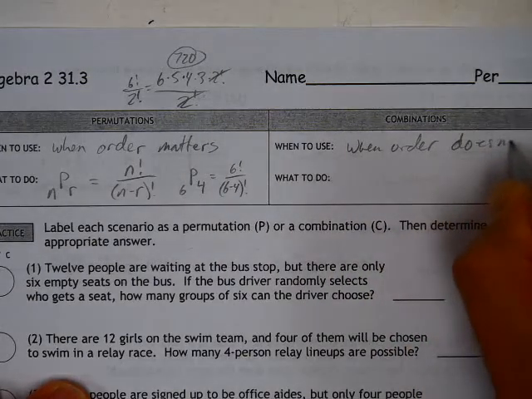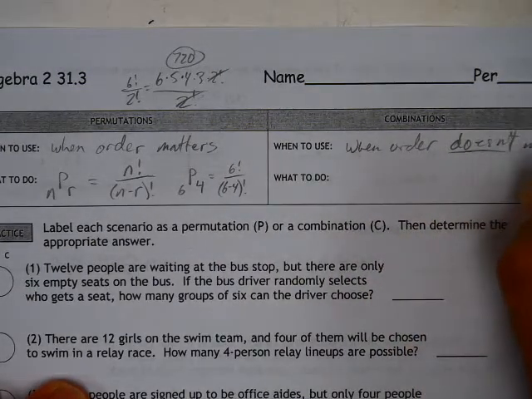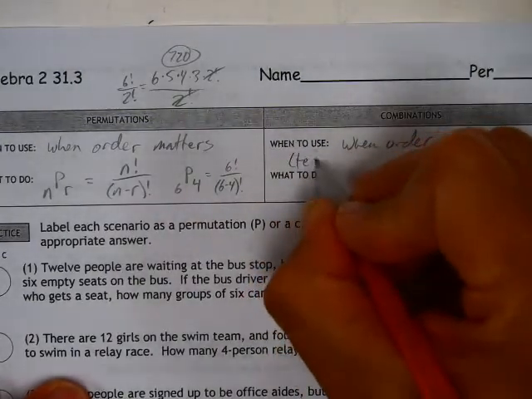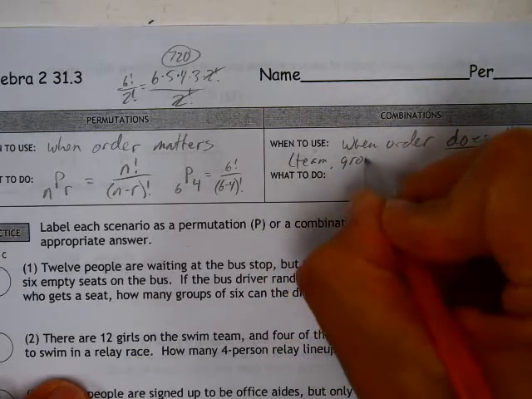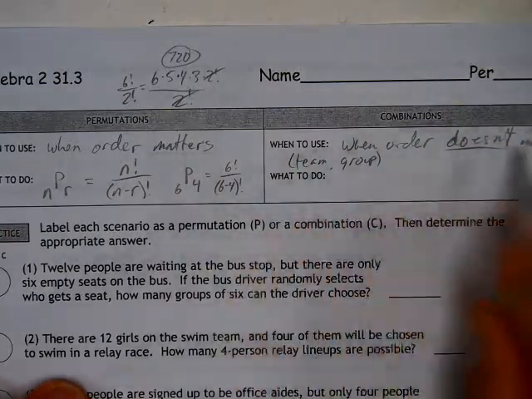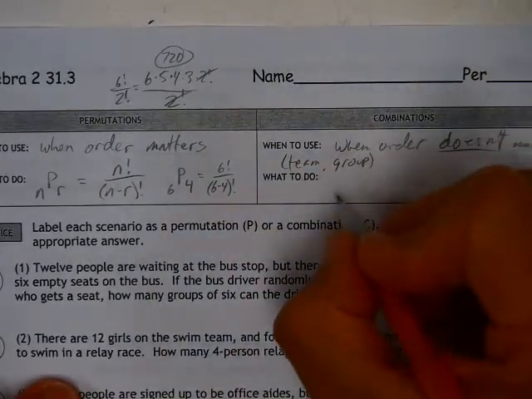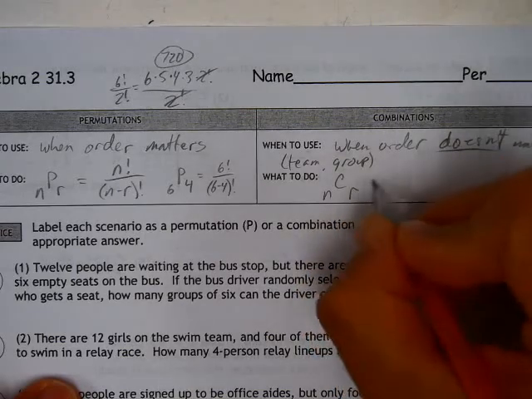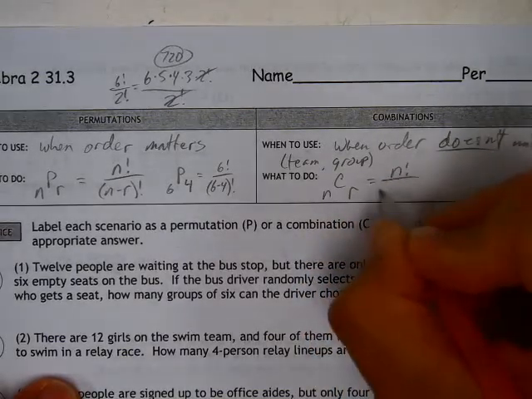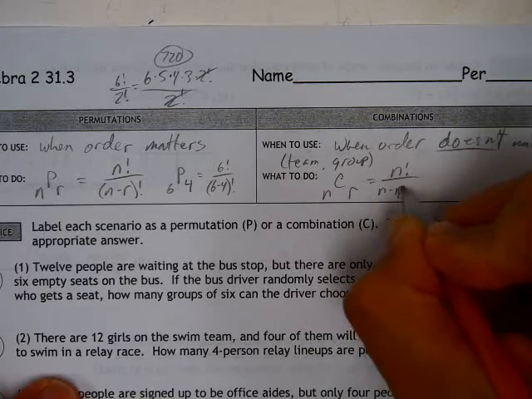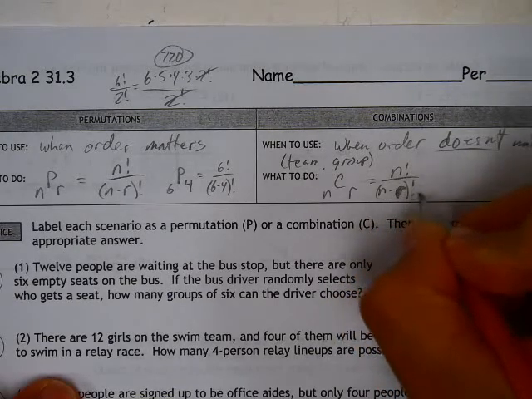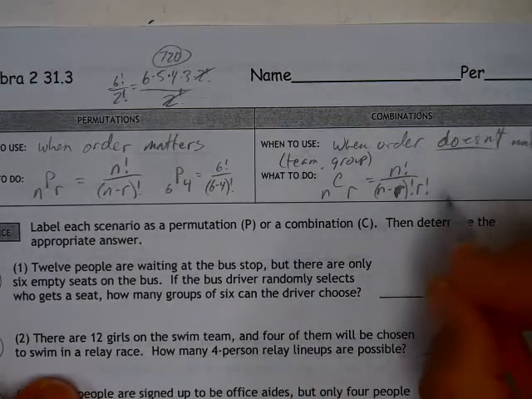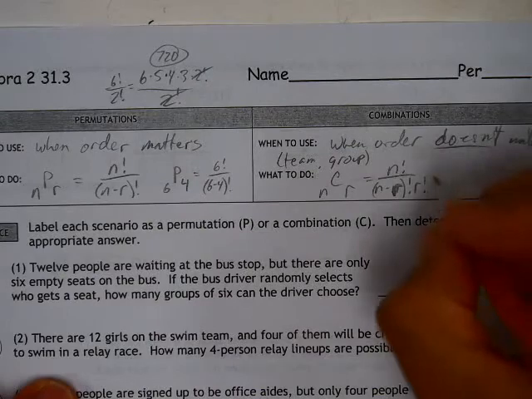Order doesn't matter, okay? And that means we're just looking for a team. Words like team or group, that type of thing is what you want to include here. So the notation is the same, except with a C for a combination, nCr, and the equation is similar, with the same n minus r factorial, but there's also an r factorial to account for all the different ways that people can be arranged if they're on the same team.